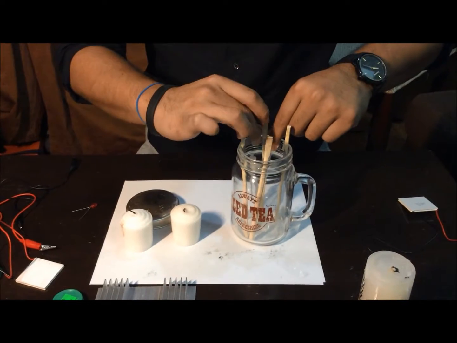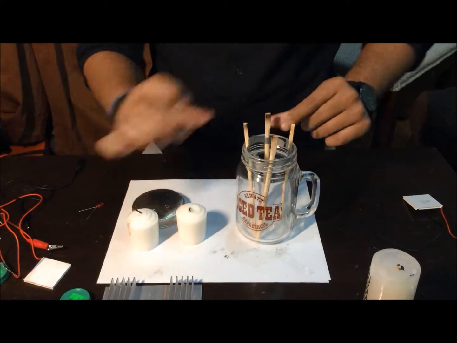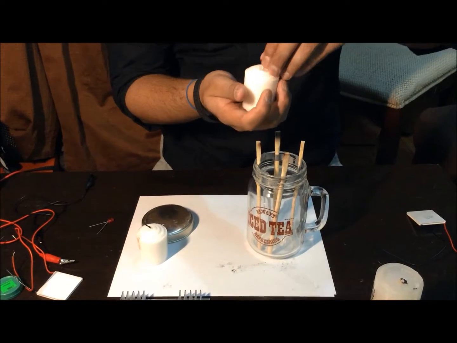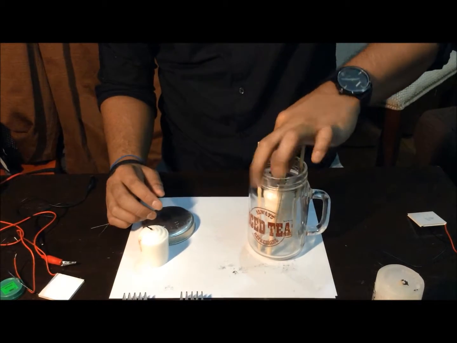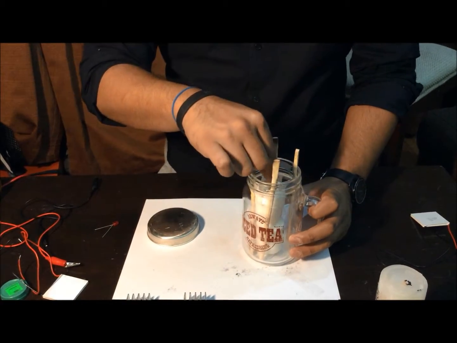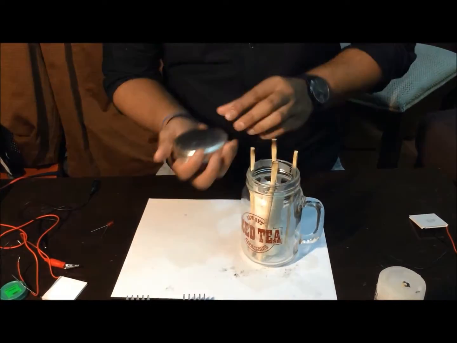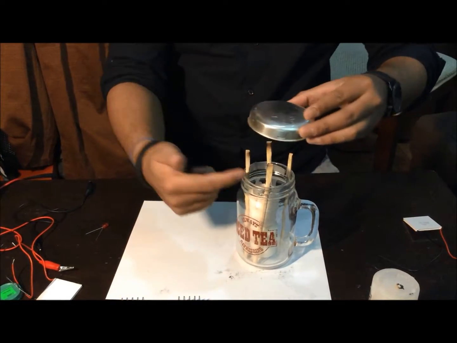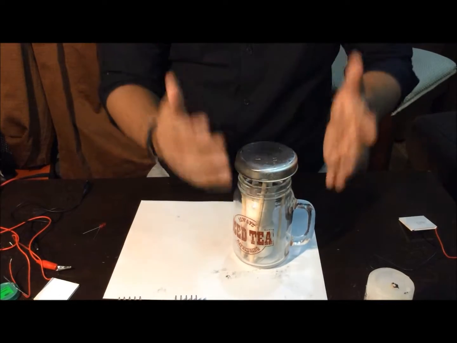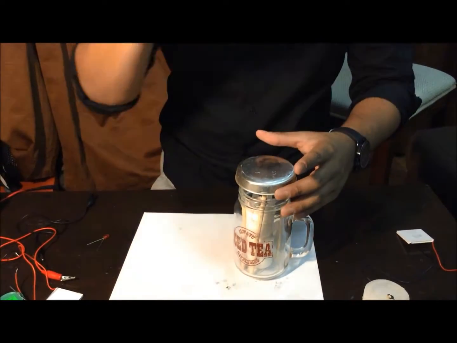So for the base of my demonstration, I use a jar. And in order to complete this base, I would like to put this chopstick in. Then as for the source of thermal and heat energy, this candle will be placed inside the jar and be lit. So just stack them up inside. Here we go. Then we have a metal plate. This metal plate will be placed on top of the lit fire and the chopsticks and serve as the source of heat, and where the TEG will then soon be placed.